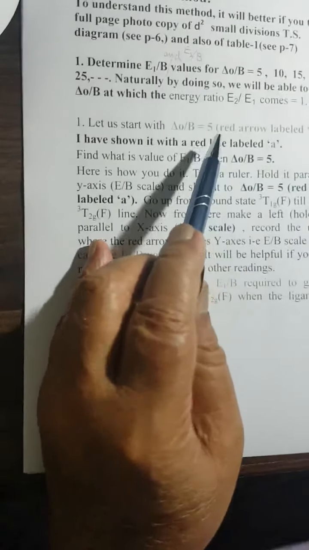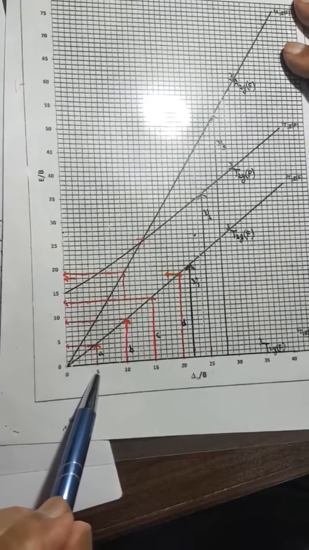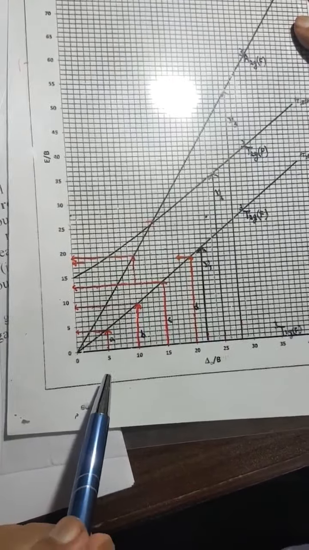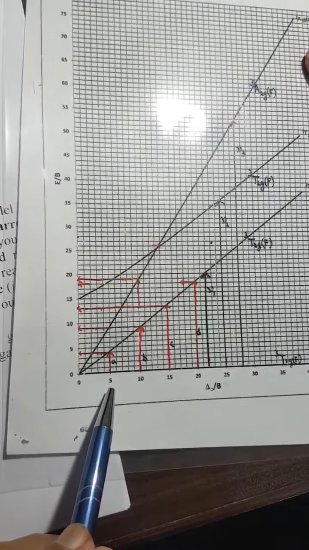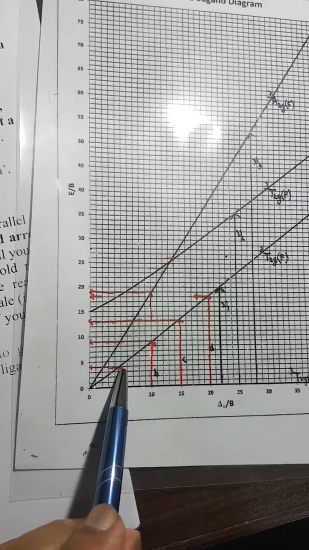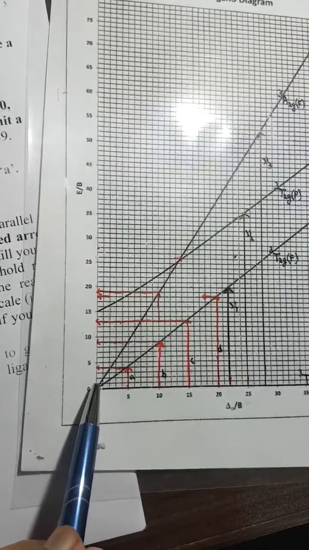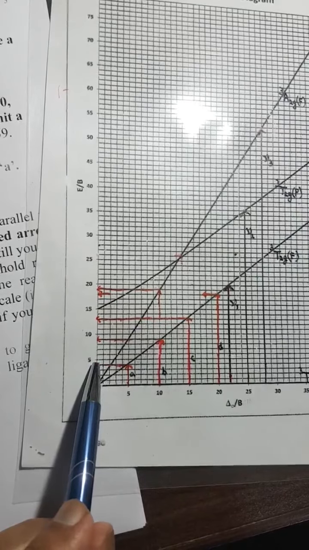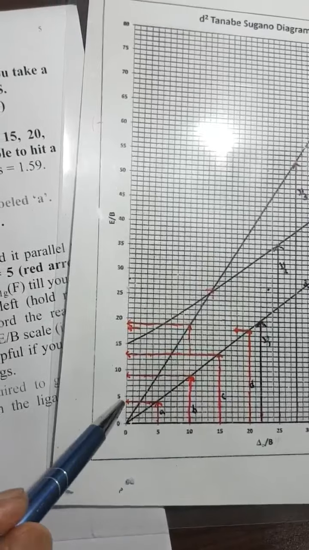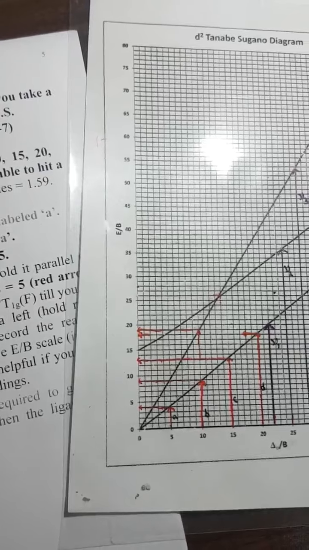See here in this diagram. Here is the energy, delta octahedral 5, 10, 15, 20 and so on. If we want to find E1 over B at 5, go up, then make a left. You can see how many divisions: 1, 2, 3 and 4. For delta octahedral over B equal to 5, this value is only 4 divisions. I have put it in a table. I will show you in a minute.